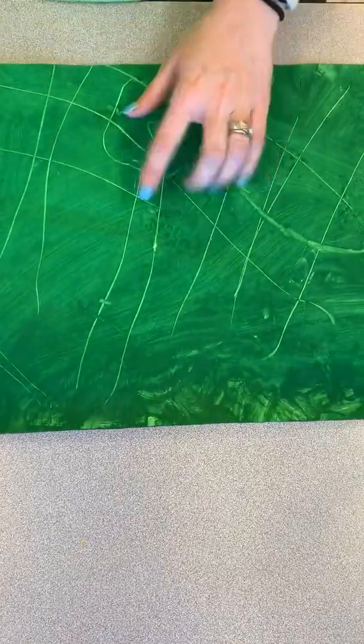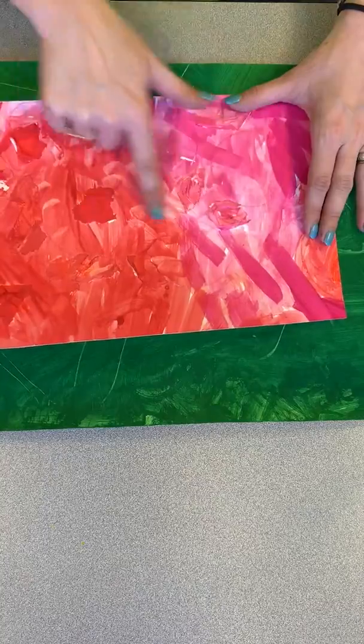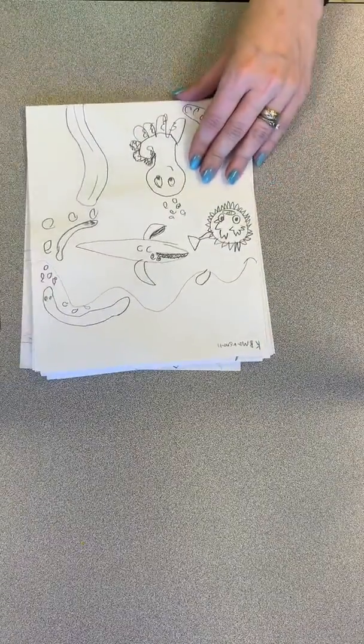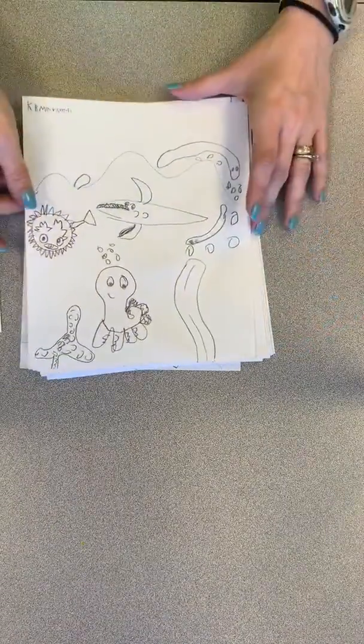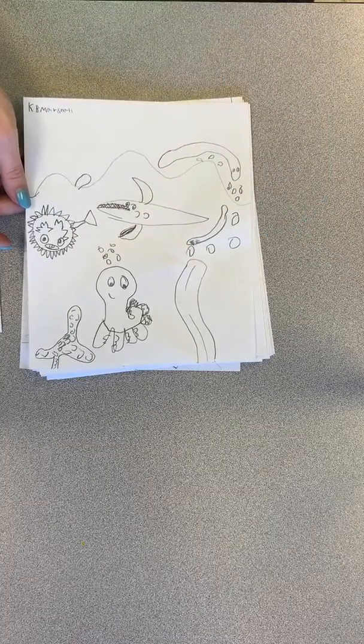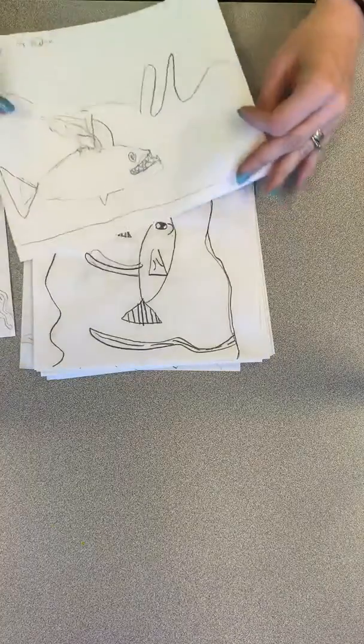A couple examples of those might be some green paper here that we had some texture drawn into, and also this red paper that had tracings and tissue paper and lots of things added to it. So students will get back their plans. We've got some really great underwater scenes going on here, including different fish and coral, seaweed, all sorts of stuff.